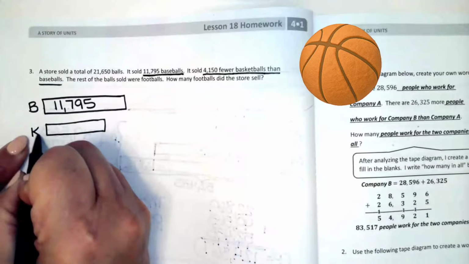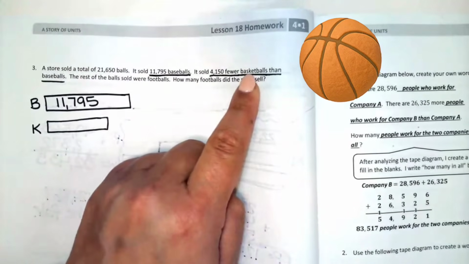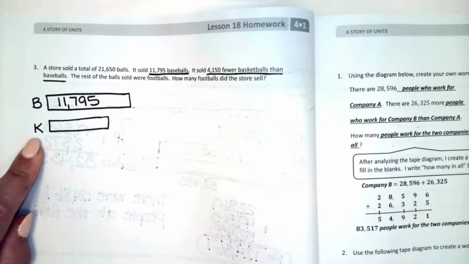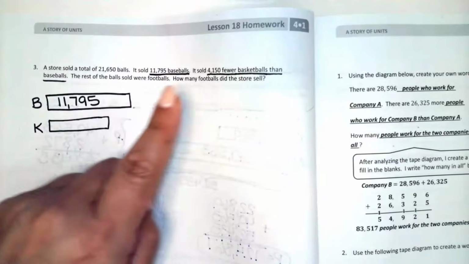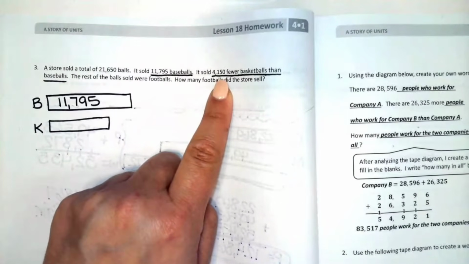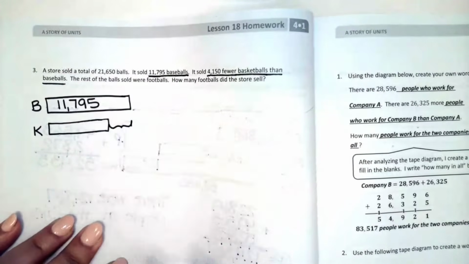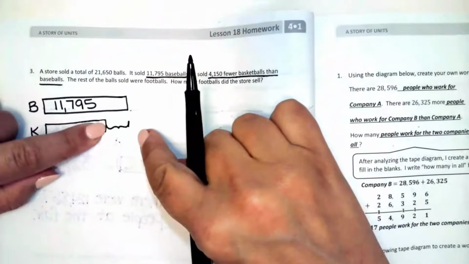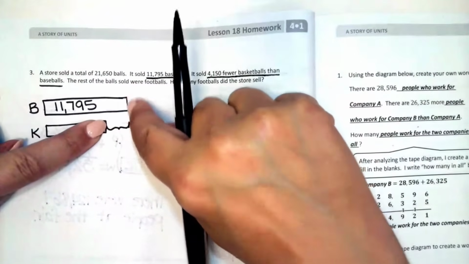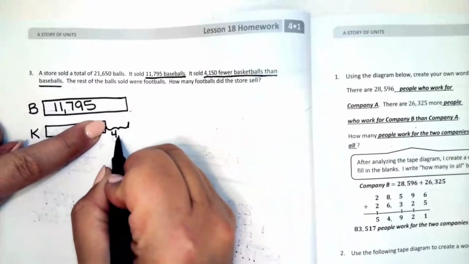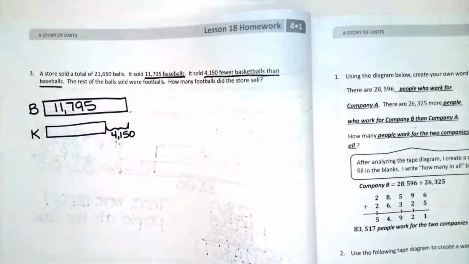All right, for this one, we already used B for baseballs. So I'm going to use the letter K for basketballs because there's a K in the word basketball. Or K could be for Kobe. He played basketball. So we don't know how many basketballs, but we know that it was 4,150 fewer. So remember, to show how much fewer, we put a bracket here in this empty space that's between the end of this one and the end of baseballs. And we write how much fewer. So 4,150 goes here on the blank space.